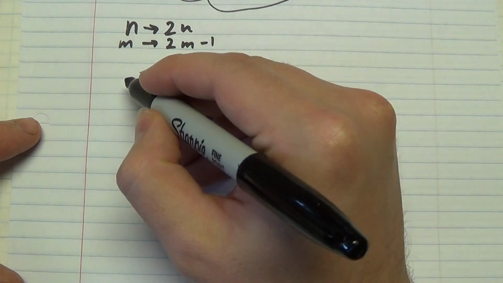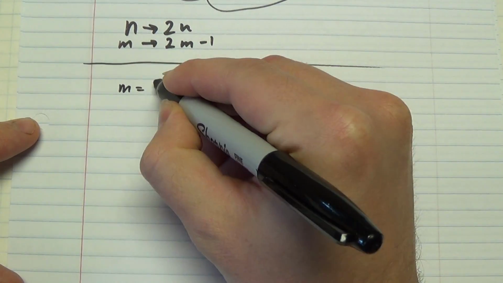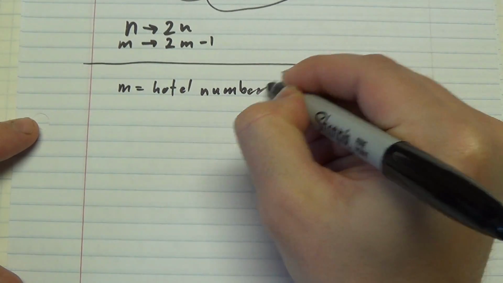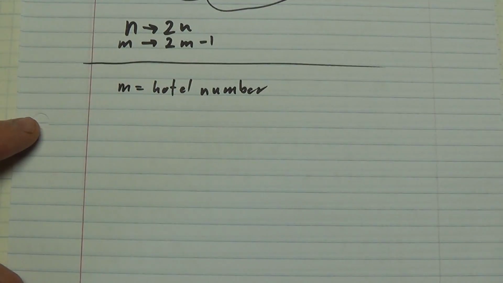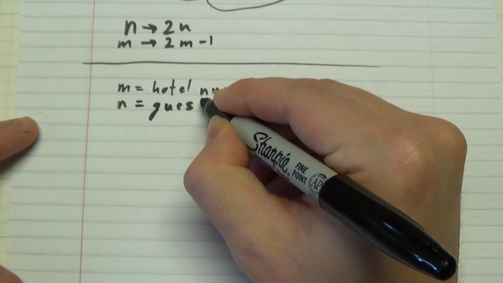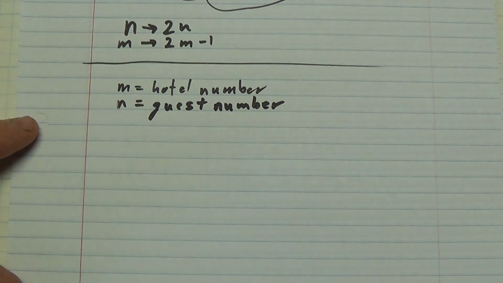So we have m running from 1 all the way up, and n running from 1 all the way up.